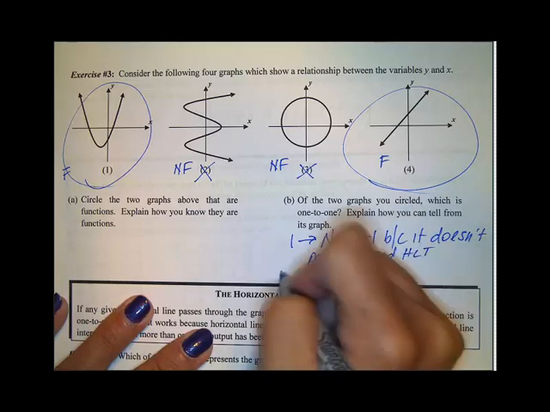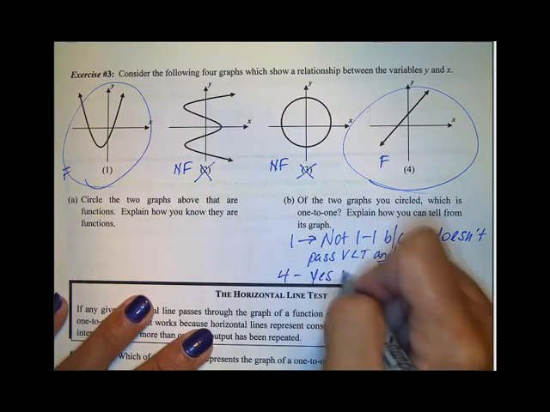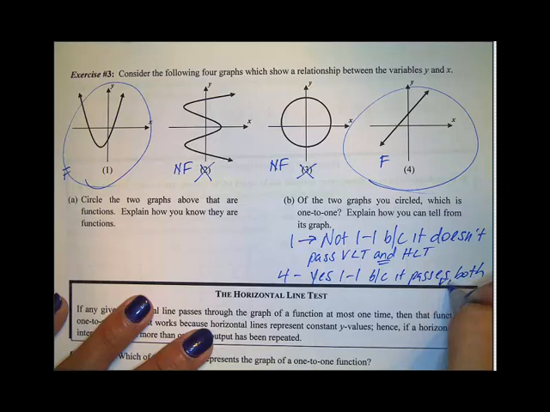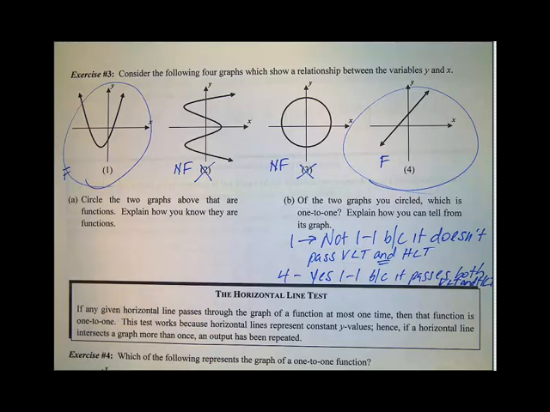Number 4, yes, it's 1-to-1 because it passes both the vertical line test and the horizontal line test. Okay? In choice 4, each x has one y, each y has one x.